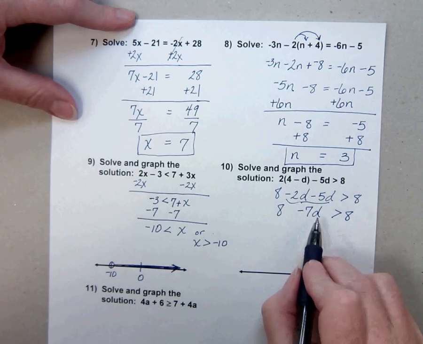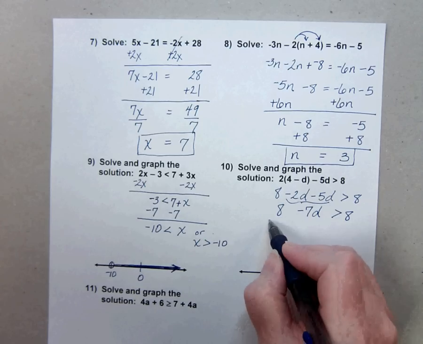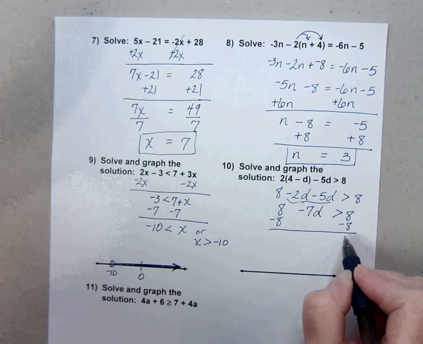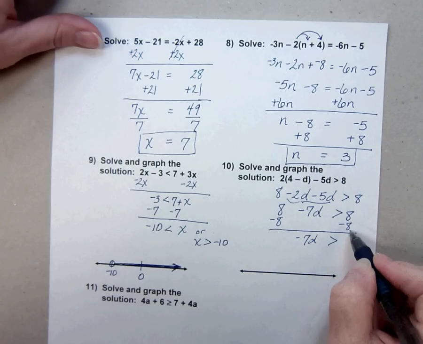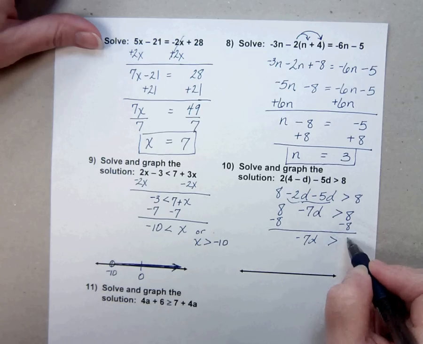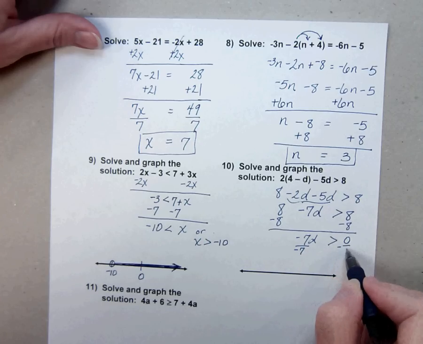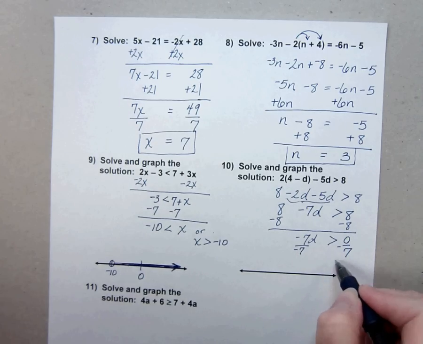Because we want to get the d by itself, we're going to move the 8. You're going to subtract 8 on both sides. This time you're going to get negative 7d is greater than 0, because 8 minus 8 is 0. You're going to solve by dividing by negative 7. When you divide 0 by a number, you'll always get 0.